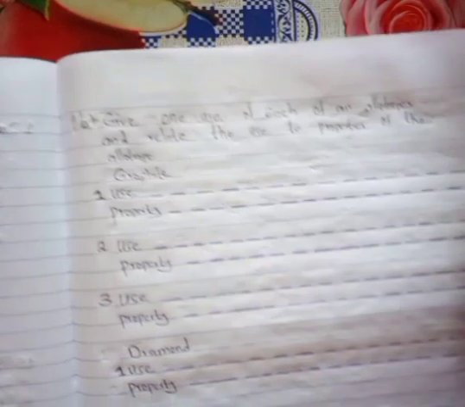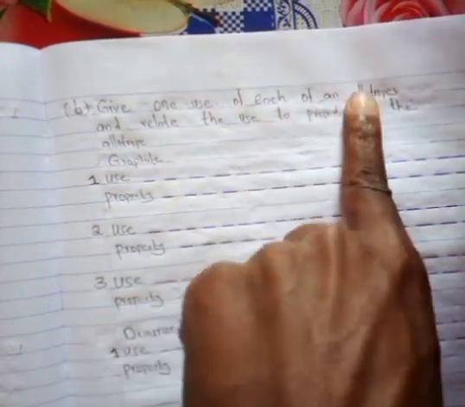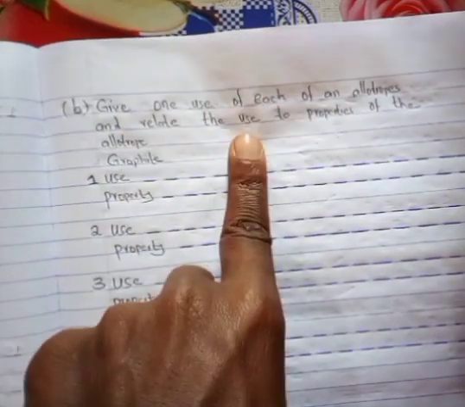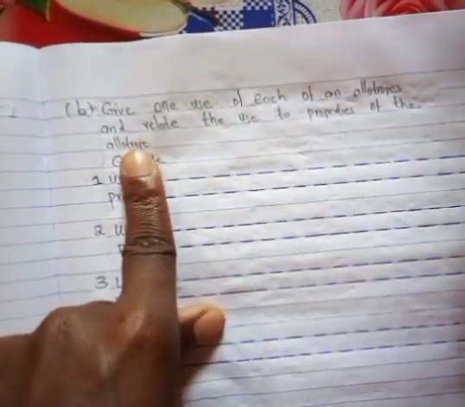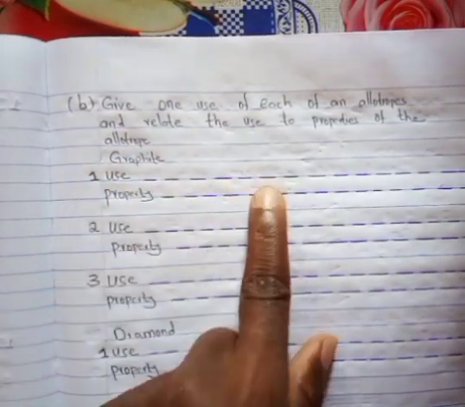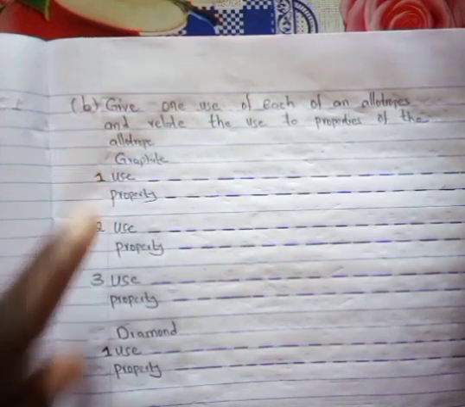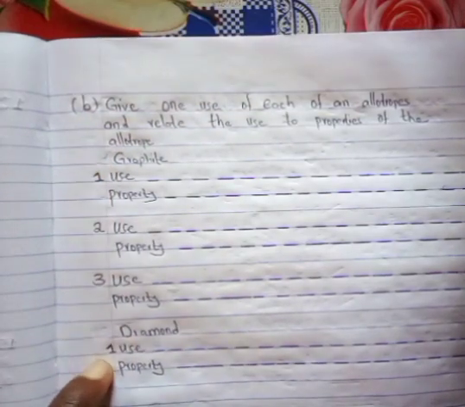Okay, part B of the same question is, give one use of each allotrope and relate the use to a property of the allotrope. So in other words, we have graphite, you give the use, you give the property that relates to that use. And then you go to diamond, you give the use and the property.